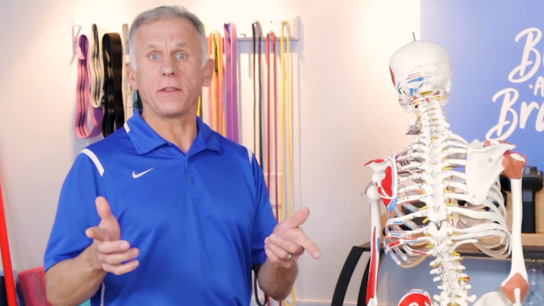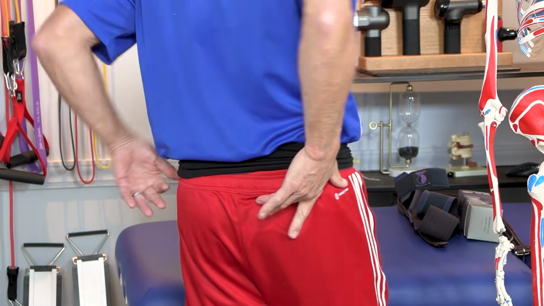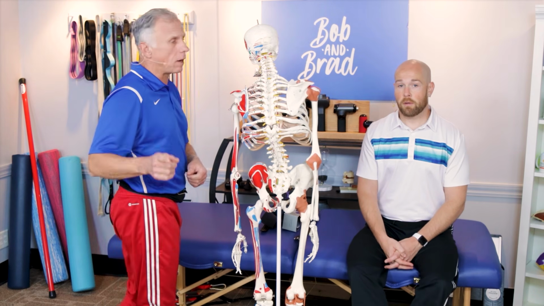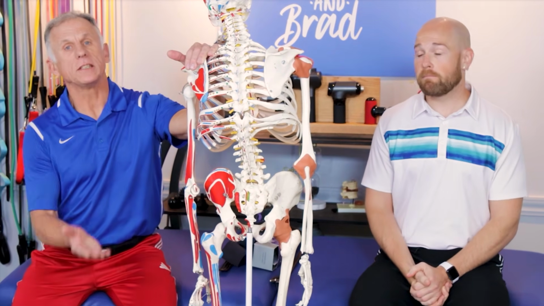Sacroiliac pain, we're going to get into that in detail today, how to treat it. It's pain typically on one side or the other in this area. Sometimes the pain will radiate down to the knee, and there's some other details we'll talk about. So we're going to show you what is causing this pain to happen in you and some easy fixes to solve it. And Sam is going to help.